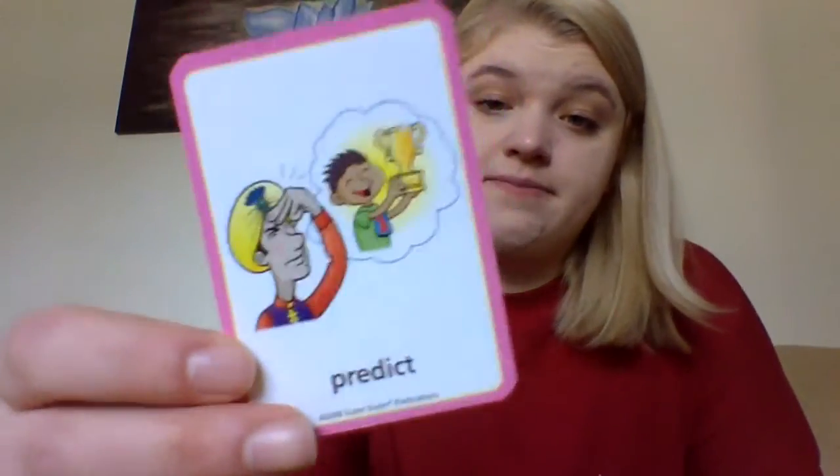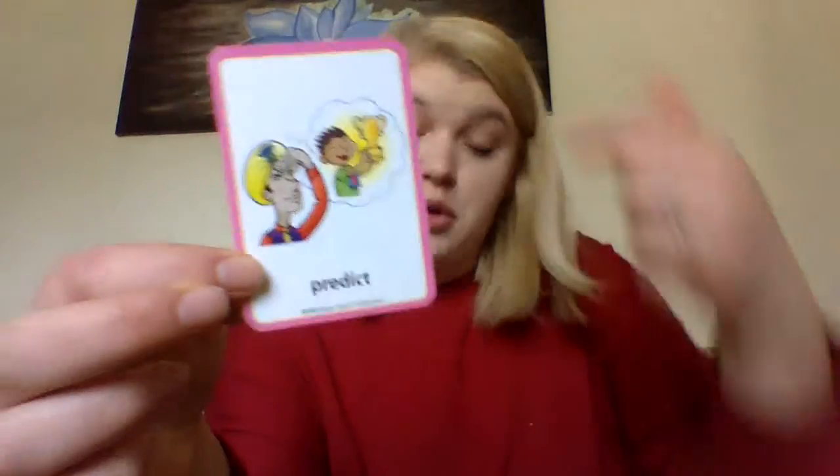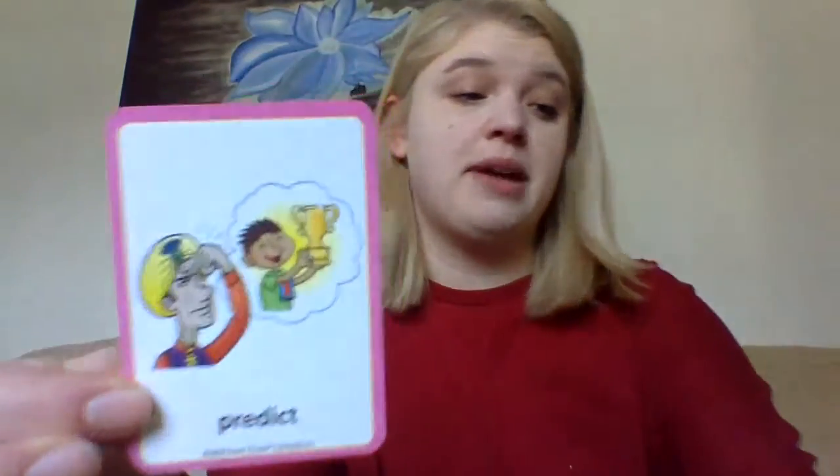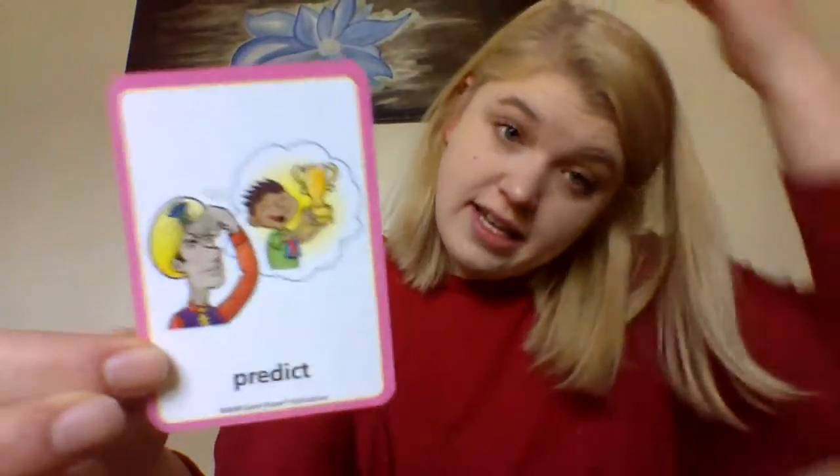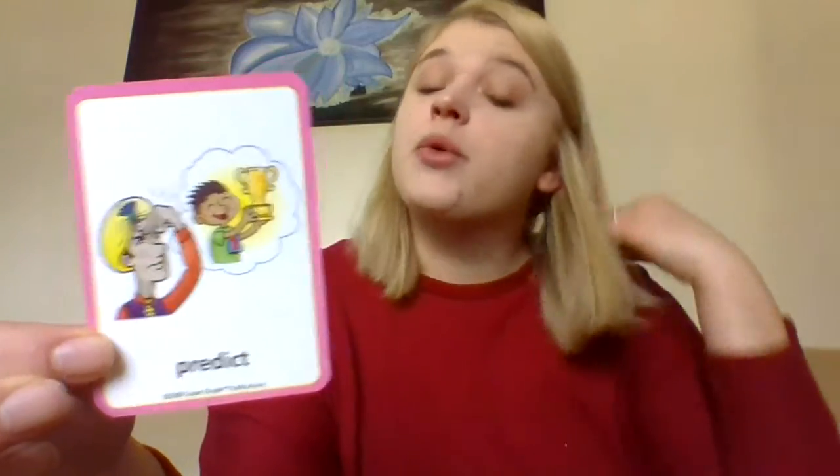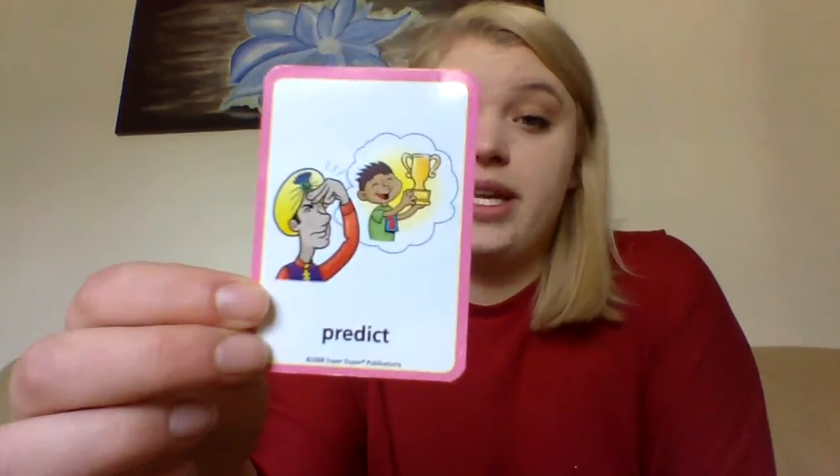Predict. What is he thinking of? Ooh, I might have given it away a little bit. What is he doing when we predict something when we're reading our books? We sometimes predict. What are we doing?